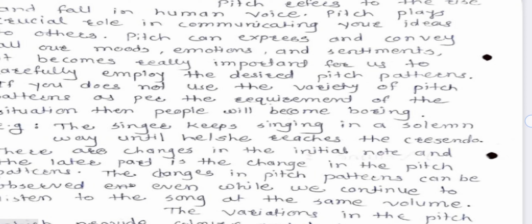If you do not use a variety of pitch patterns as per the requirements of the situation, then people will become bored. For example, imagine a singer who keeps singing on just one pitch. Do you like those songs? No, because they do not have a variety of pitches. So pitch pattern is very important.